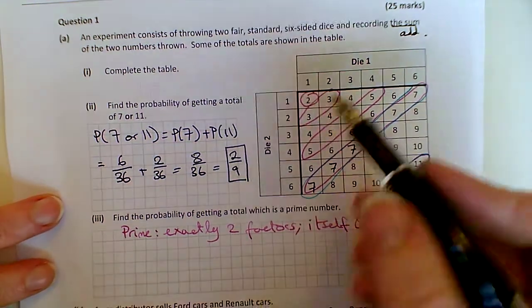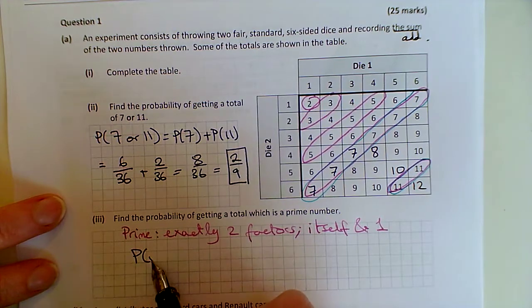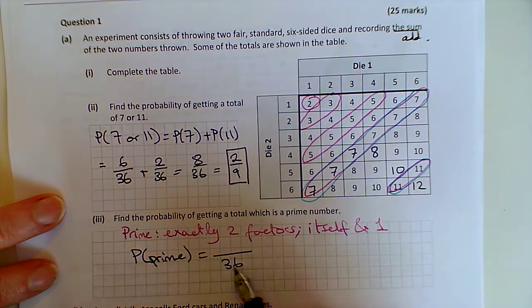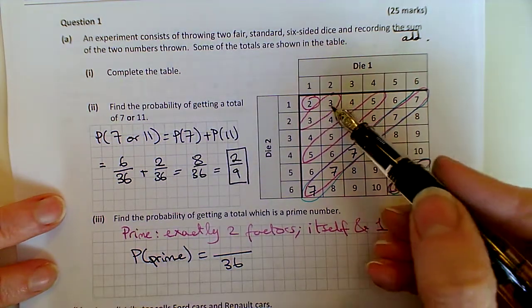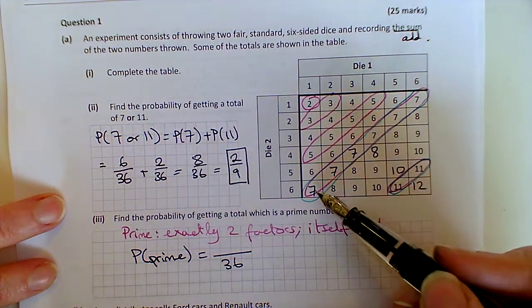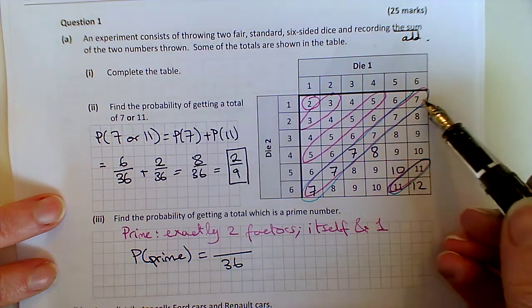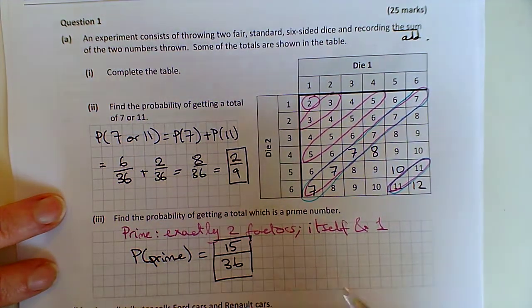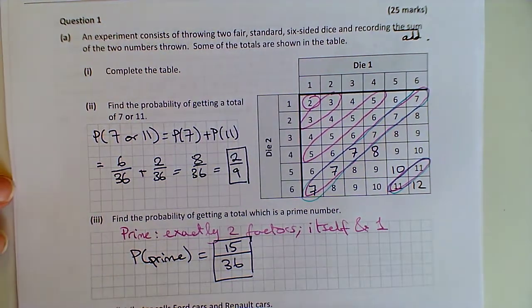So how many do I have here? So the probability of getting a prime will be the number of primes out of 36. 1, 2, 3, 4, 5, 6, 7, 8, 9, 10, 11, 12, 13, 14, 15. 15 out of 36. That's quite high, nearly half of them are prime.